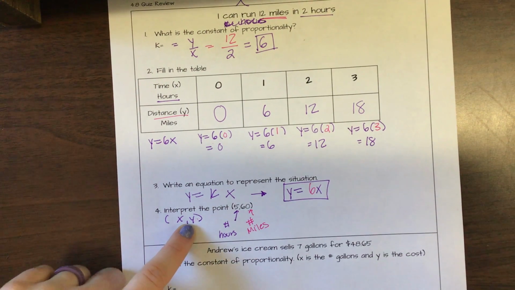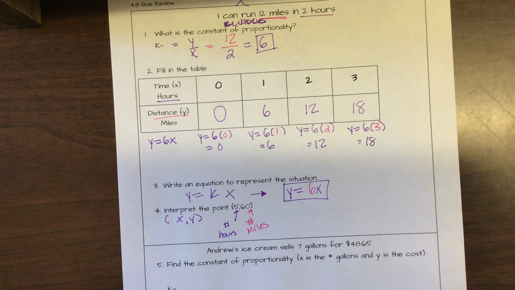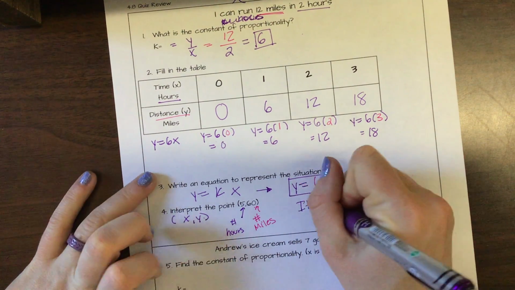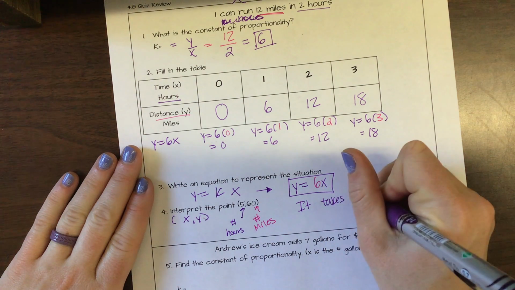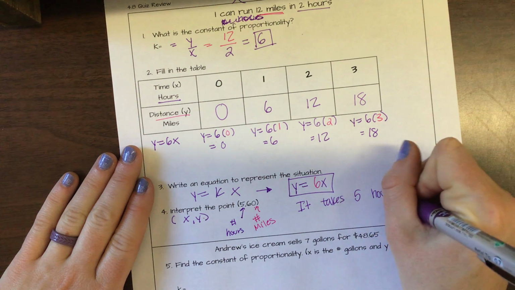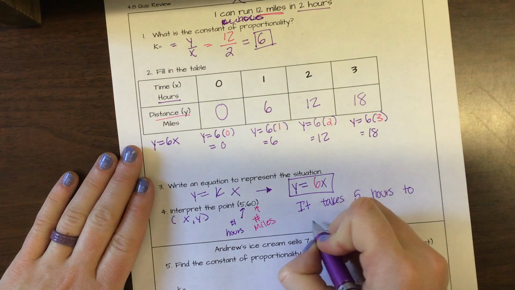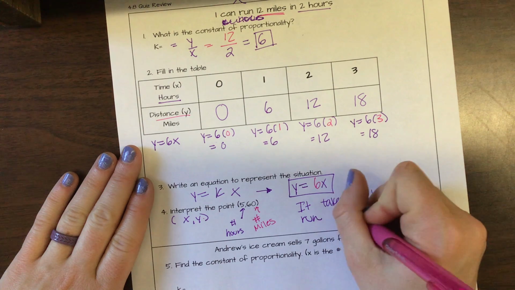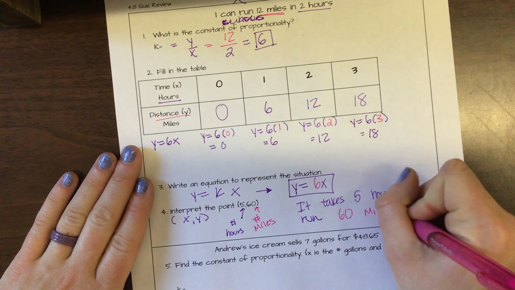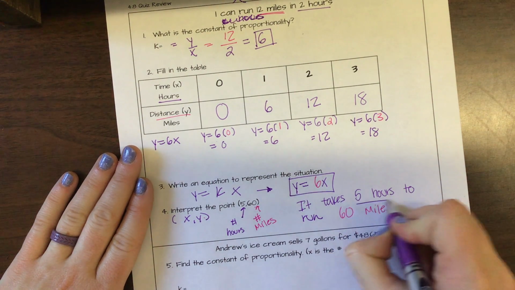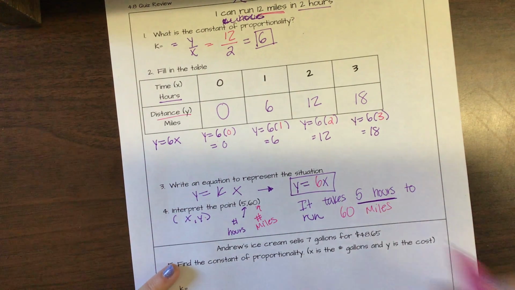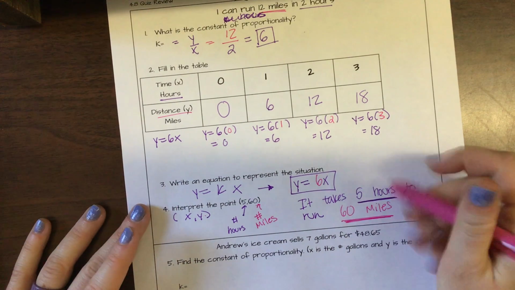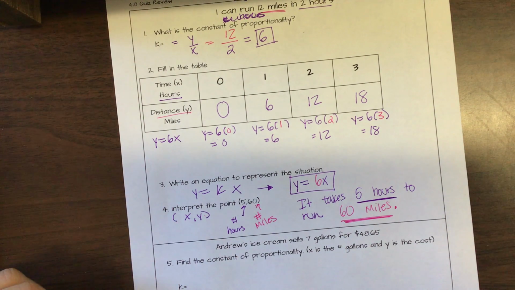So to interpret the point, I'm going to put the label on there and write a sentence. So it takes 5 hours to run 60 miles. So here's my x coordinate, here's my y. And then a period to make it a complete sentence.